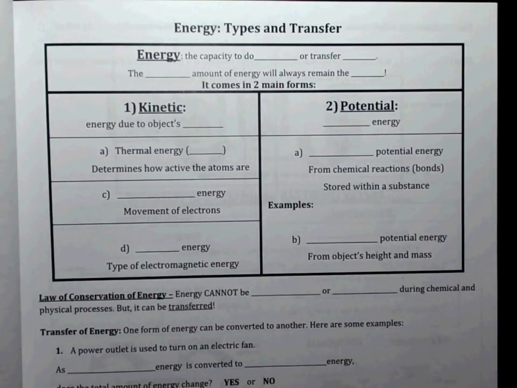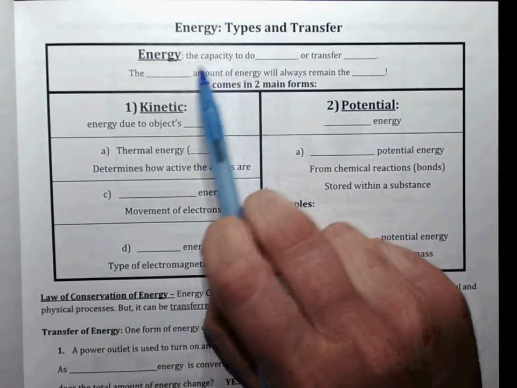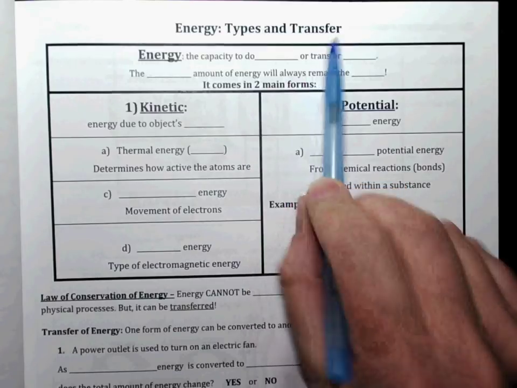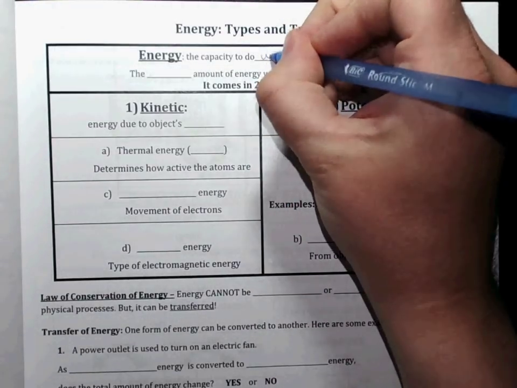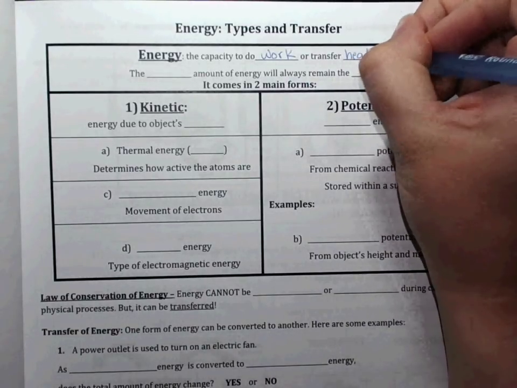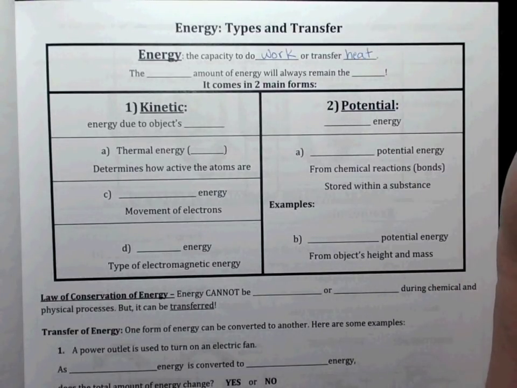All right, we are starting a new unit on page 57, so you should be turned to page 57 for this new unit. This is our final unit of the year, and we're going to talk about energy, both types and transfer of energy. Energy is the capacity of something to do work or transfer heat, the ability for something to do work or transfer heat.